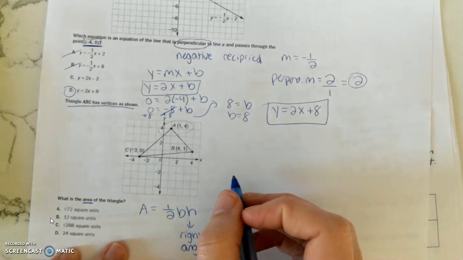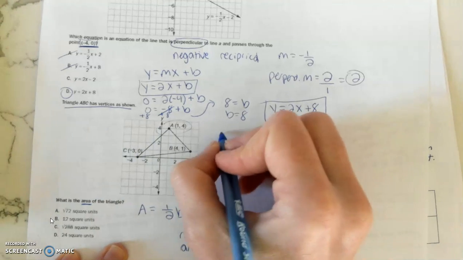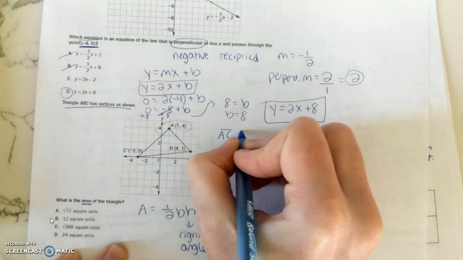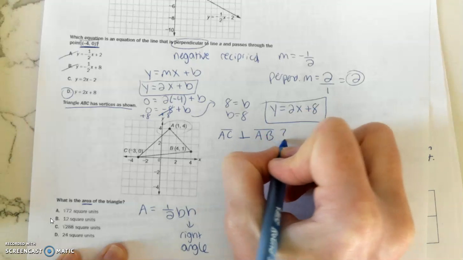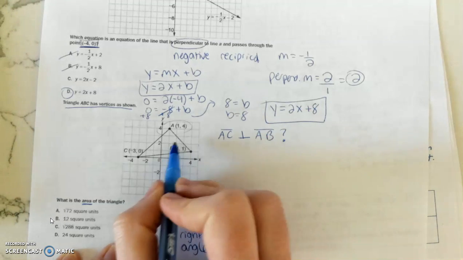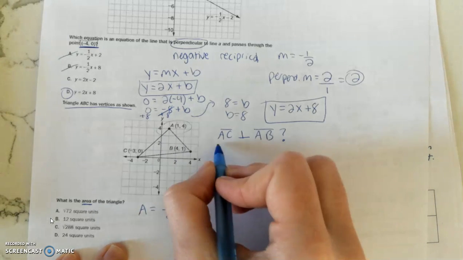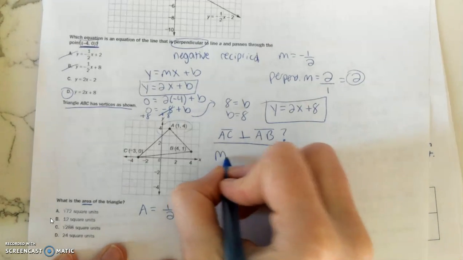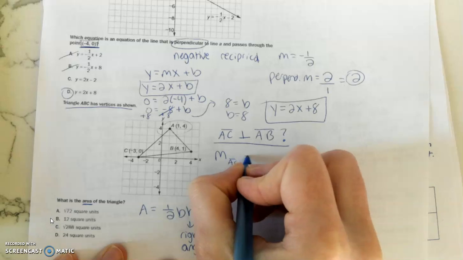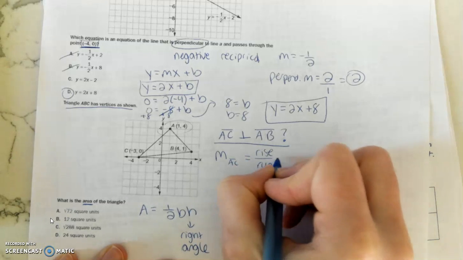To test to see if it's a right angle, we need to see if line AC is perpendicular to line AB. If it is perpendicular, then I know that's a 90-degree angle because perpendicular lines form 90-degree angles. So let's go ahead and figure this out. I need the slope of line AC. Remember, it's equal to rise over run.